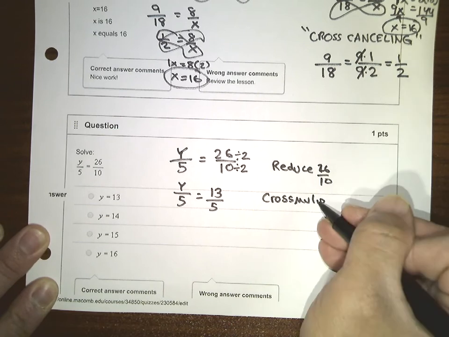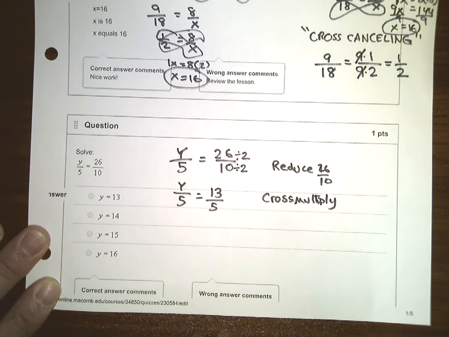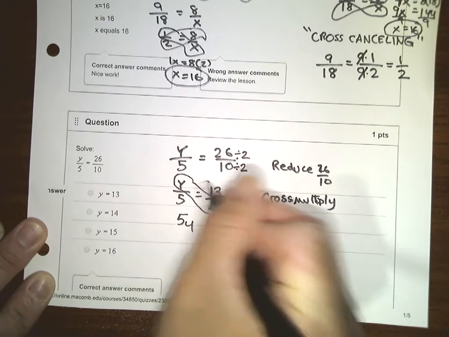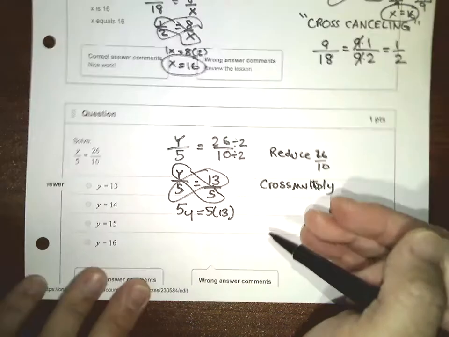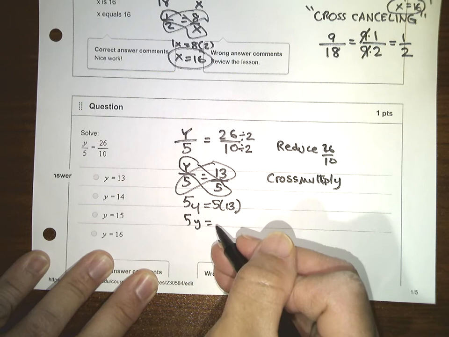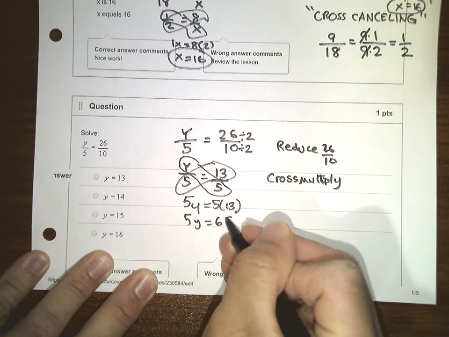If I cross multiply, I have 5 times y equals 5 times 13, and then I just multiply 5 times 13 together. That would be 65.